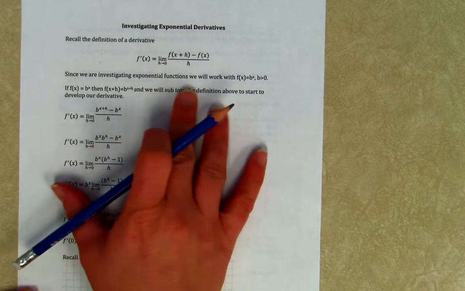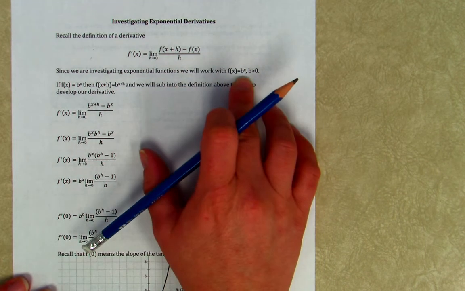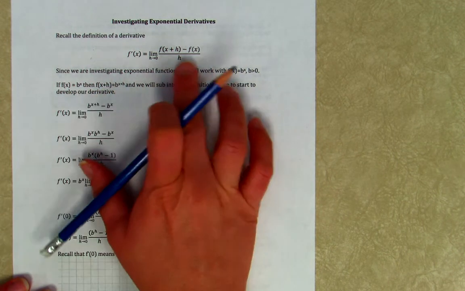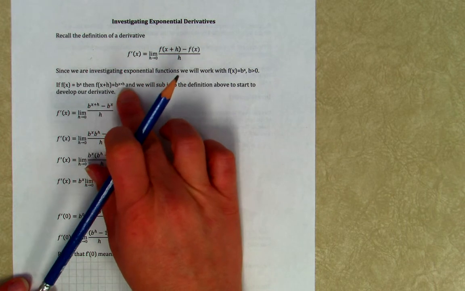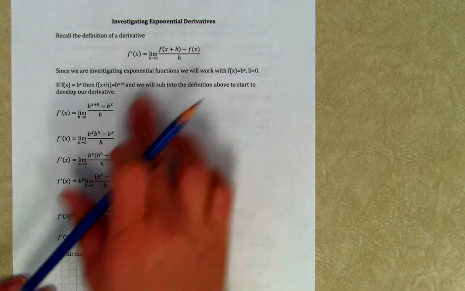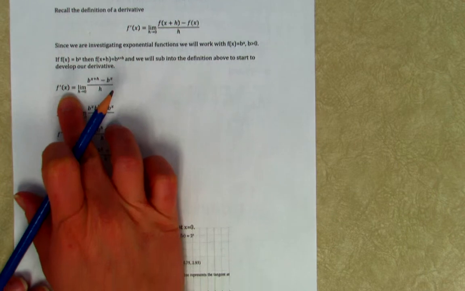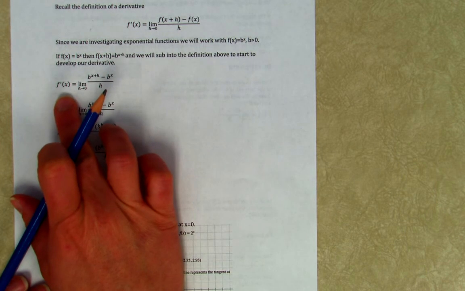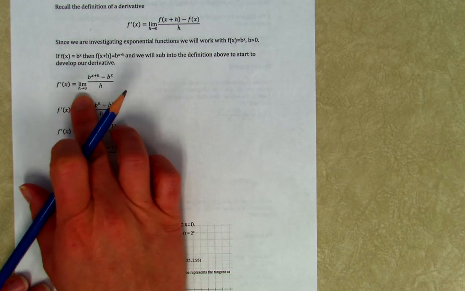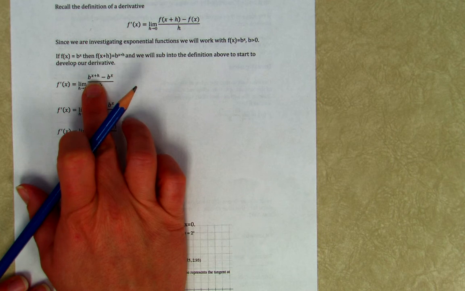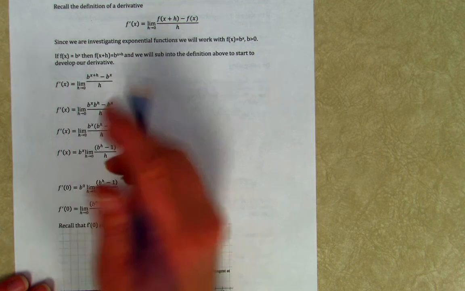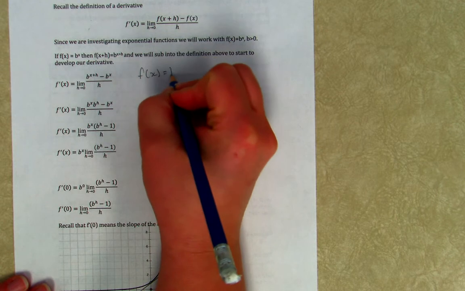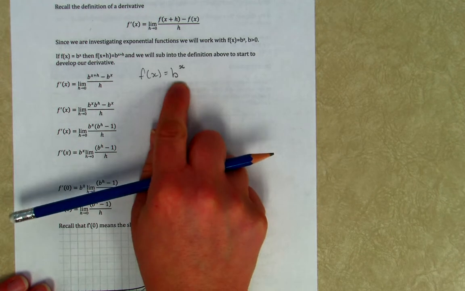So we're going to look at an exponential function. So we're looking at y equals b to the x. So then f at x will be b to the x, and I'm going to put that in there. F at x plus h will be b to the x plus h, and I'm going to put that in there. So now my definition for finding the derivative of something that's exponential becomes f prime at x equals the limit as h approaches 0, b to the x plus h minus b to the x all over h. All I did there was replace the function itself with a general exponential function, b to the x.